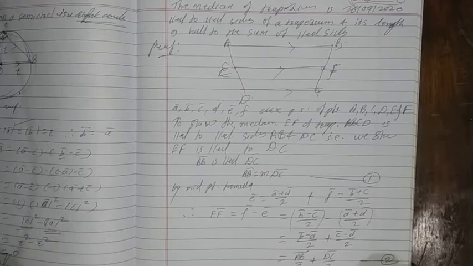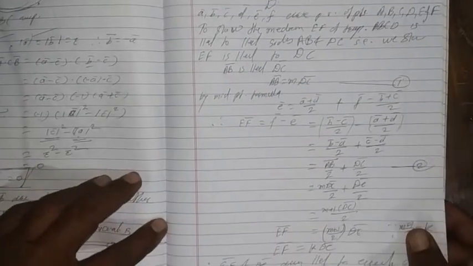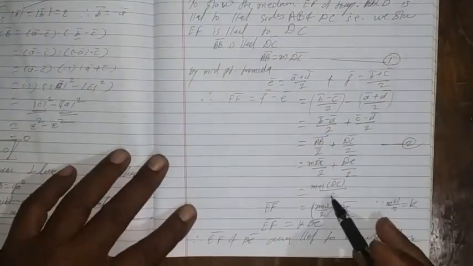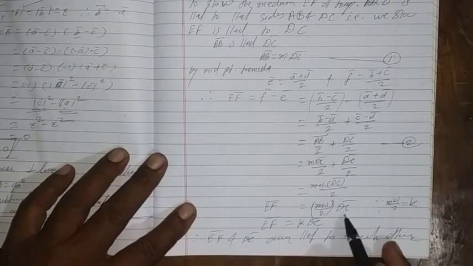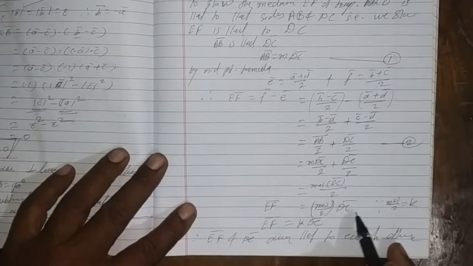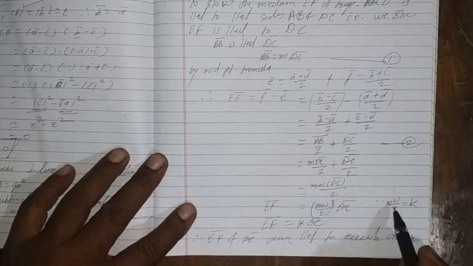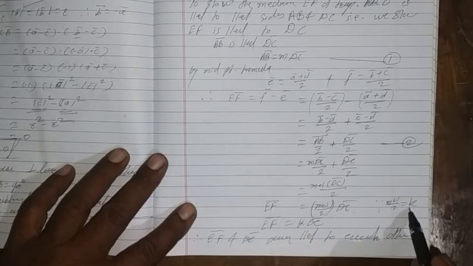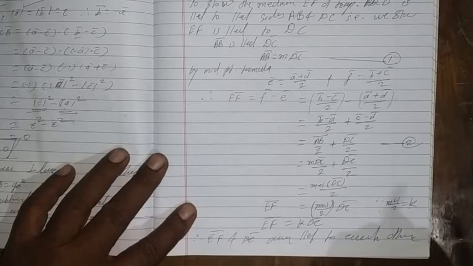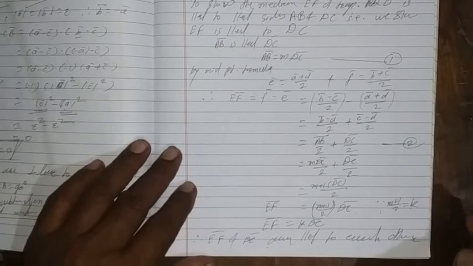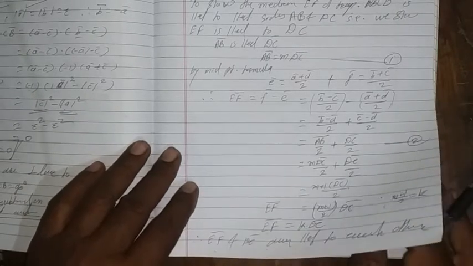Next we have to show this. Here, see what we did: (m plus 1) by 2 is a scalar, so we took it as k, a scalar. That is, EF is equal to k into DC. Therefore EF and DC are parallel to each other. That is, the median EF and the side DC are parallel to each other.